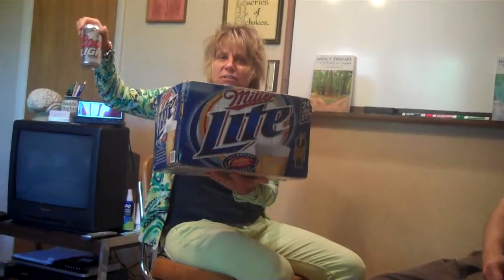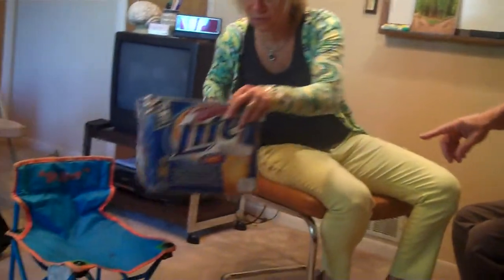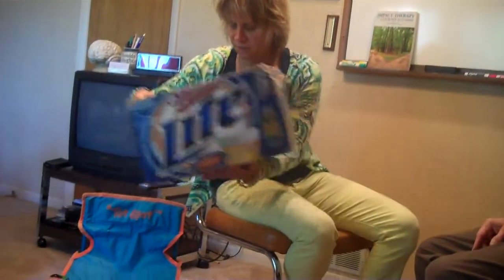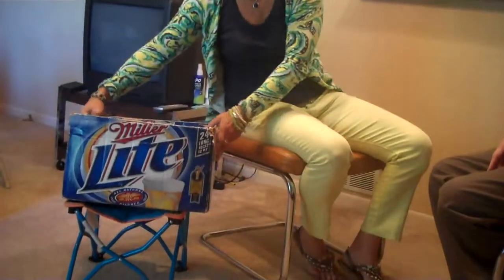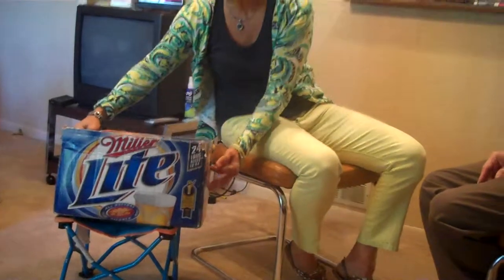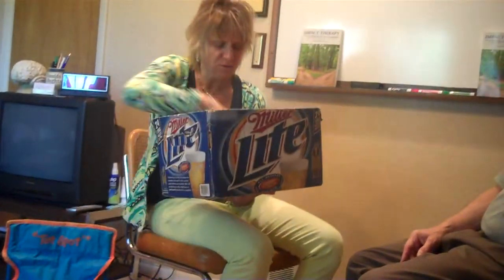So I often use an empty beer box or a can, just to show the different stages of use and abuse and addiction. I also use the little chair, which is a staple in impact therapy. Hold up that little chair, please. We use the little chair in conjunction with the box. This is who you are. This is what you've become, just to show how the addiction interacts with our personhood.